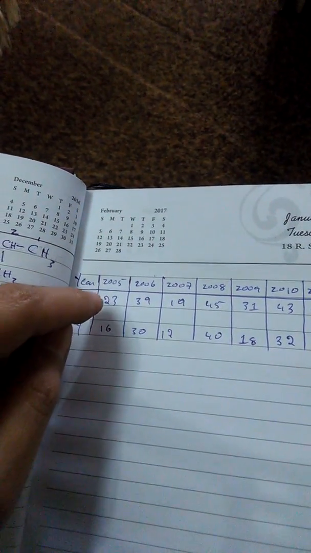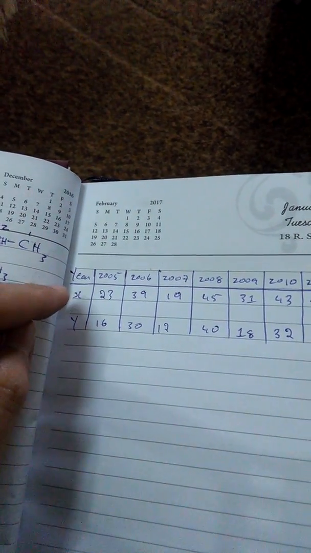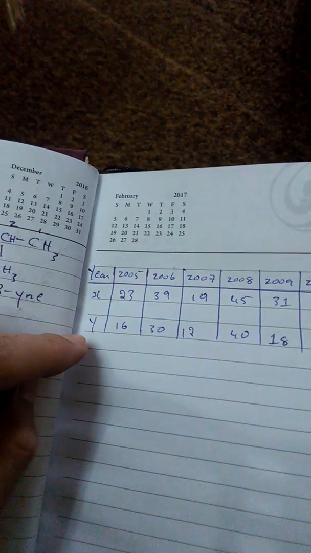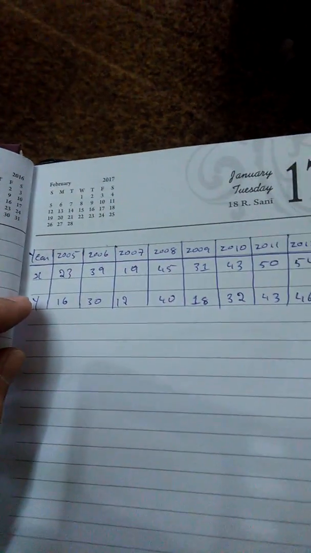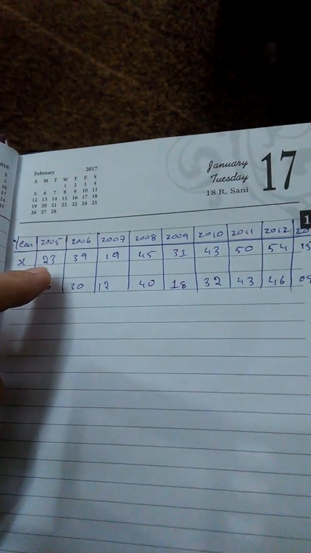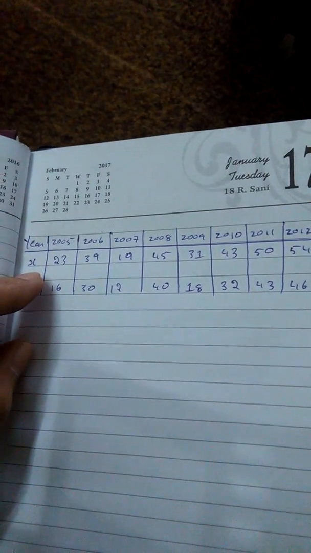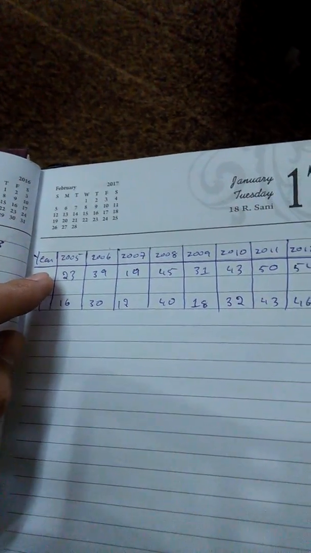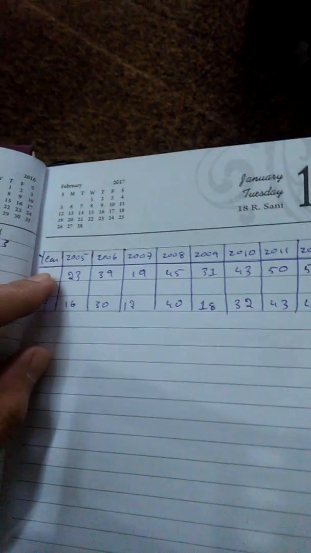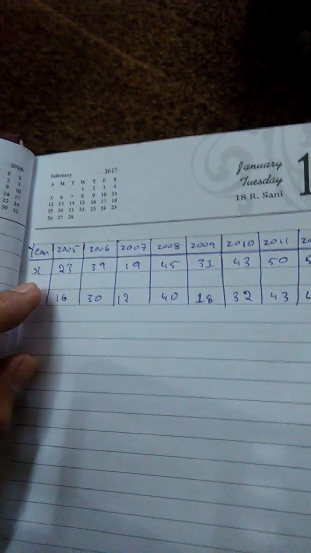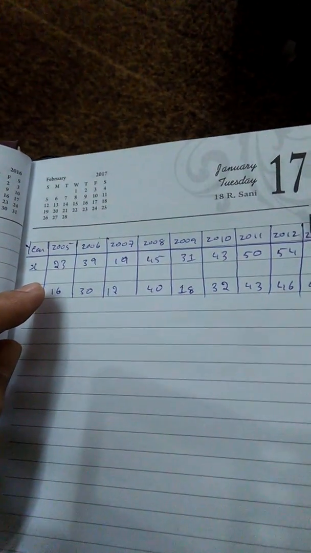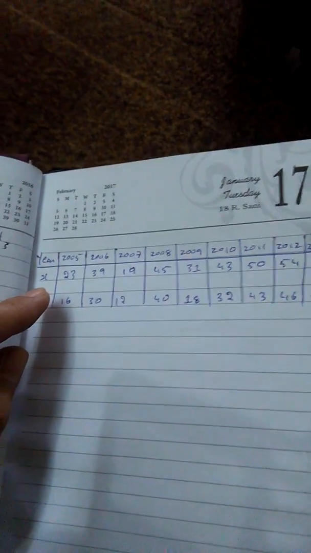So what do you have to do? You have to understand the relationship between the production of rice and wheat. If the production of rice is increasing, is the production of wheat also increasing or not? Or if the production of rice is increasing, is the wheat production decreasing? So you have to understand, is there a direct relationship between the two quantities or an inverse relationship?